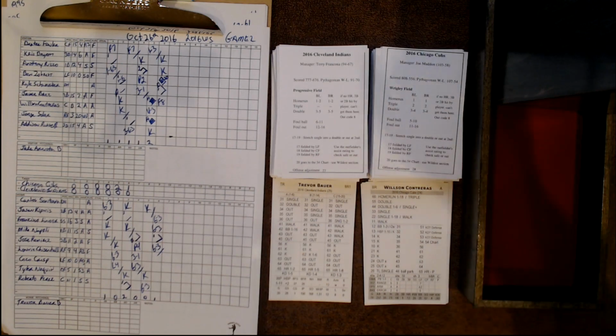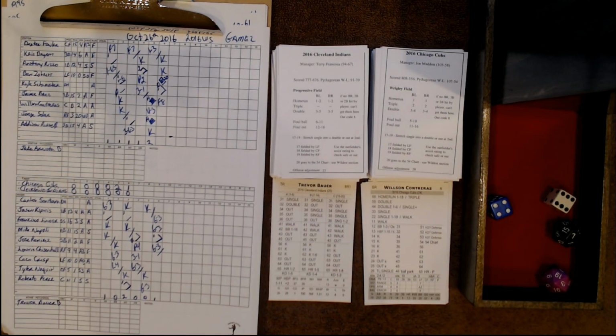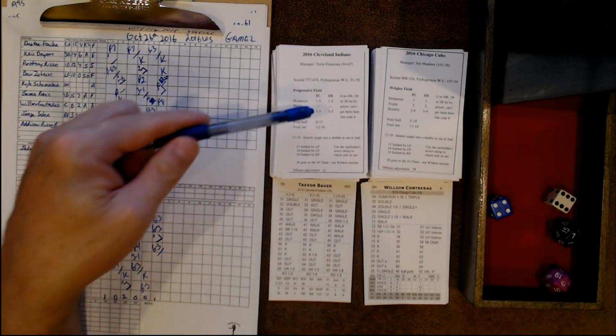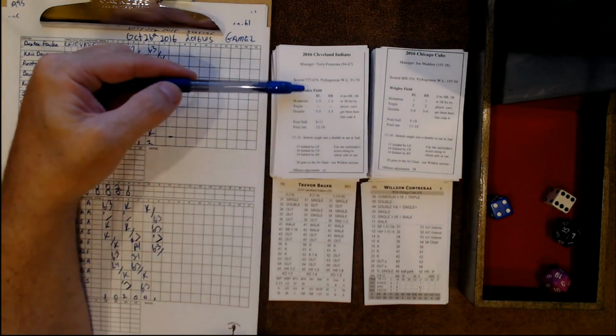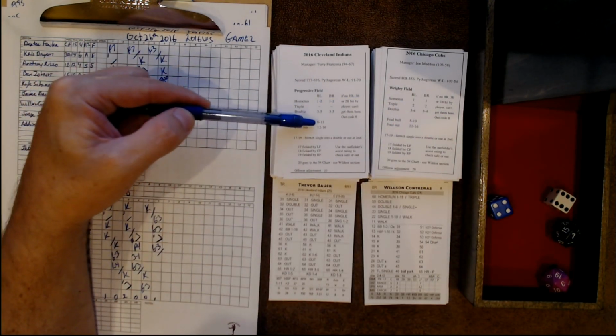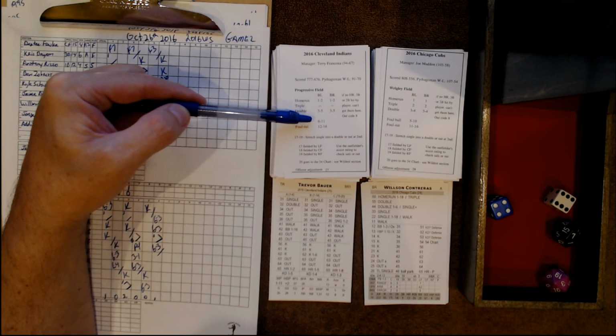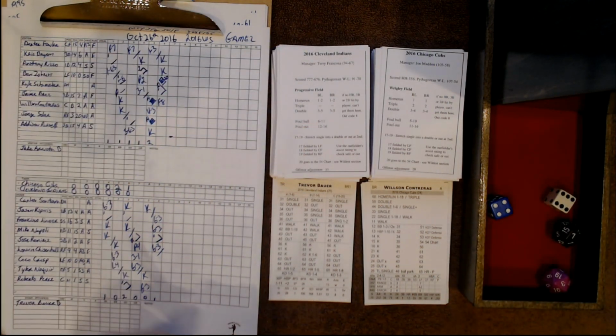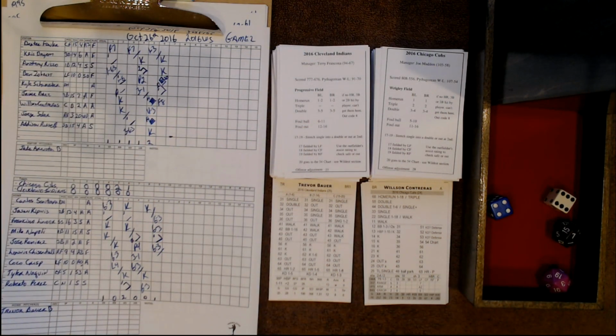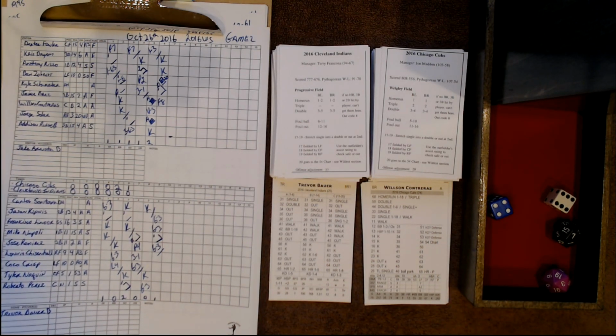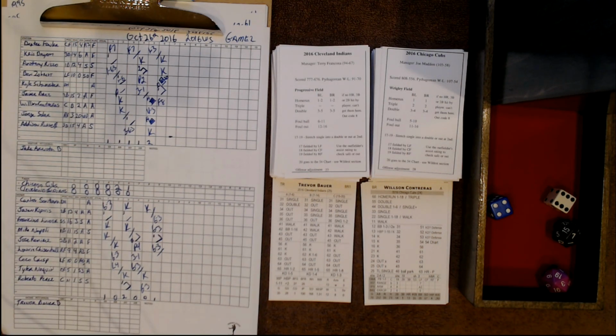Willson Contreras. 46. That's a ballpark. So we're going to go to the ballpark and look at the 7. 7, it's a foul ball. So re-roll, I believe foul ball is a re-roll on the ballpark. It's not an out. It's just a foul ball. I'm pretty darn sure about that too.